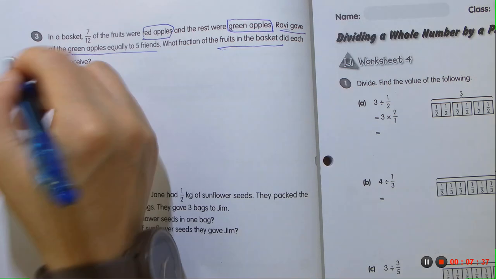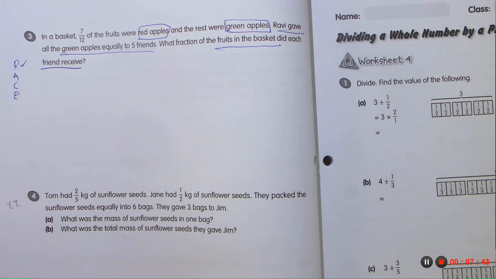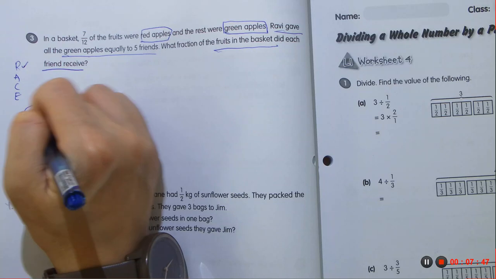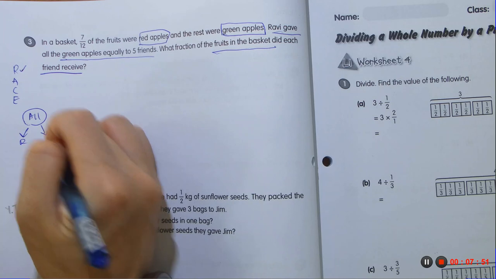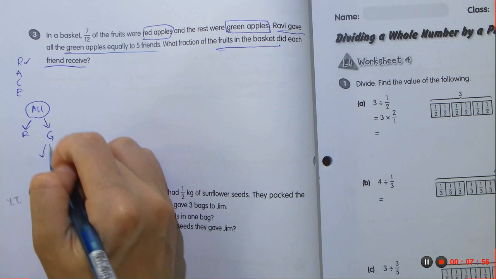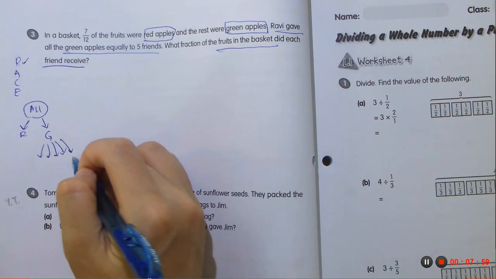If I read already, I only circle, that's not considered sufficient work to help me resolve this. So if I were to think about it, this is all the fruits. I split to red and then split to green. Then from the green, divide into 5 friends. Then this is the ending part.